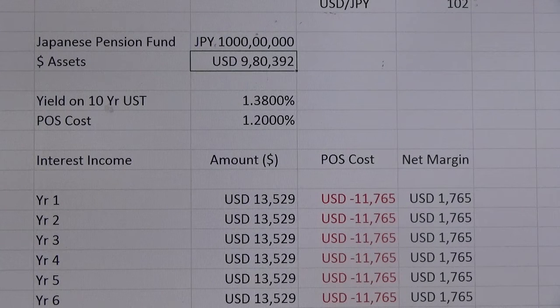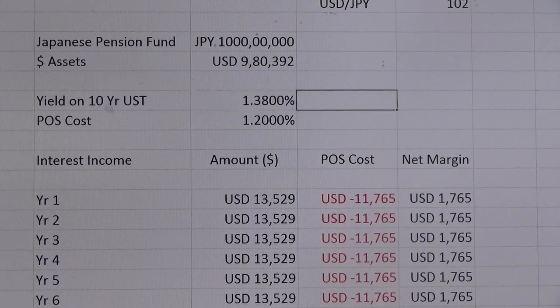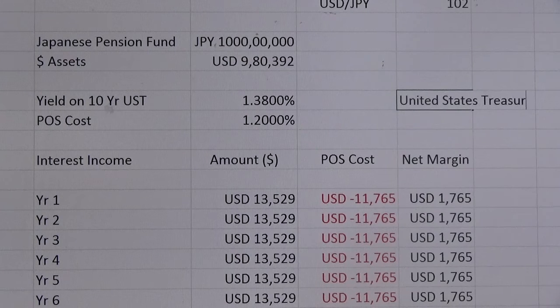Now what happened? Sitting today, the current yield on the 10-year USD, United States Treasuries, is 1.38%, which you can see here. USD stands for United States Treasuries, and the 10-year bond is always known as the belly of the curve.